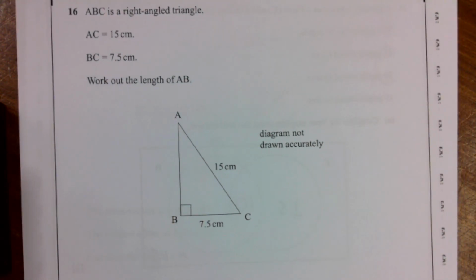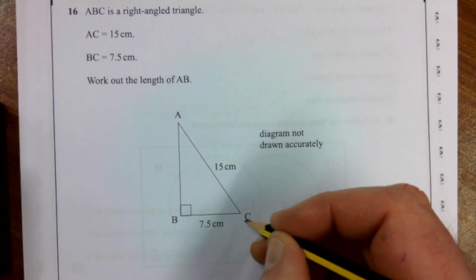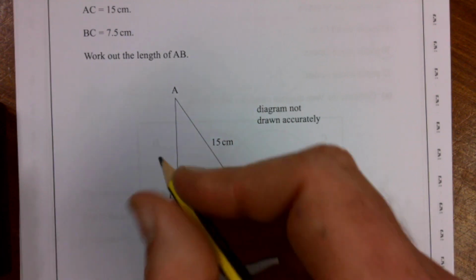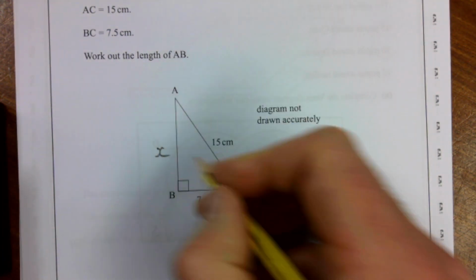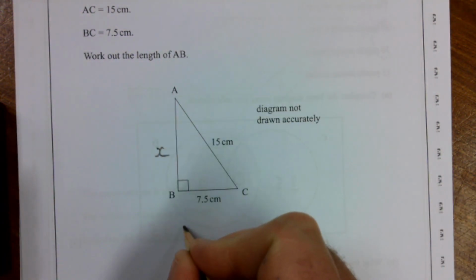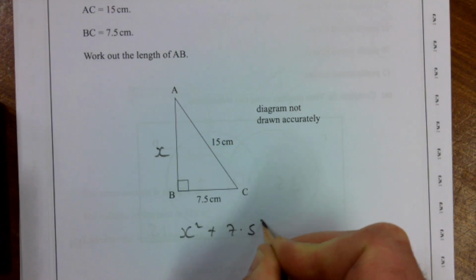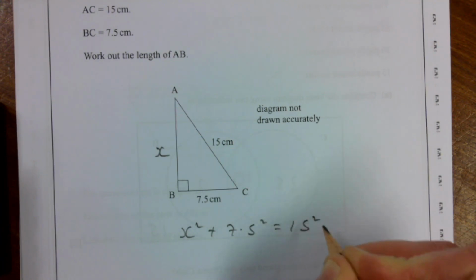Question 16. ABC is a right-angled triangle. AC is 15, BC is 7.5. Work out the length of AB. Well, if we call this X maybe, we're going to use Pythagoras for this. So X squared plus 7.5 squared equals 15 squared.